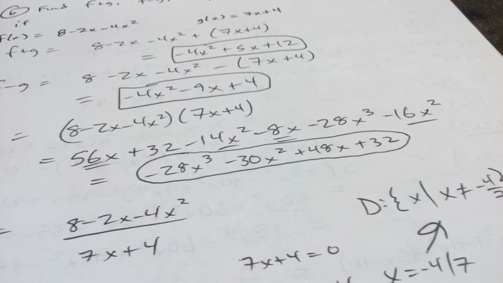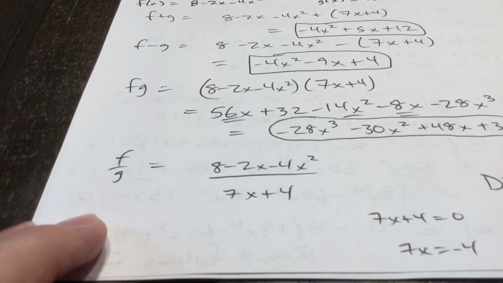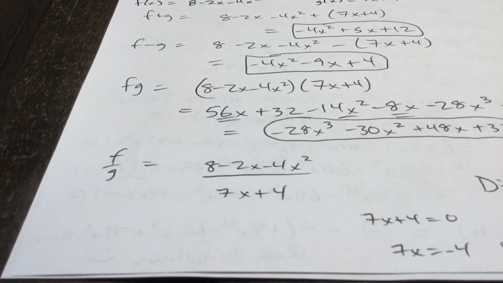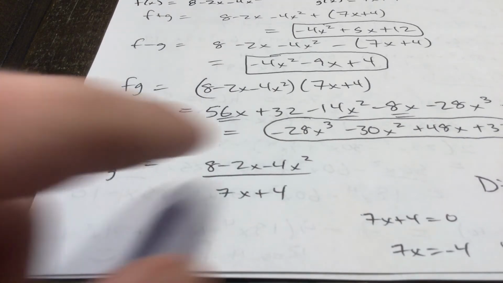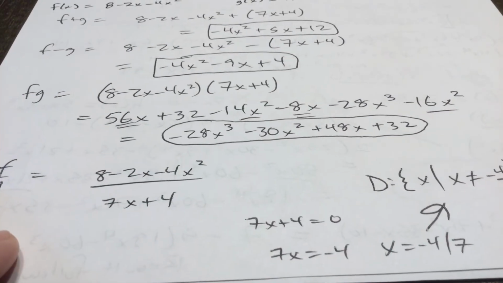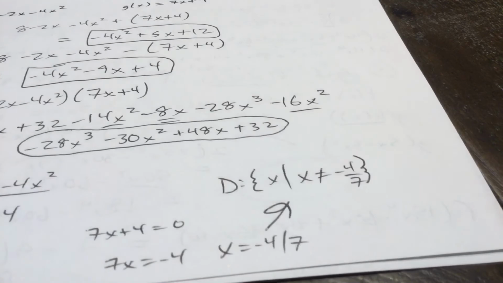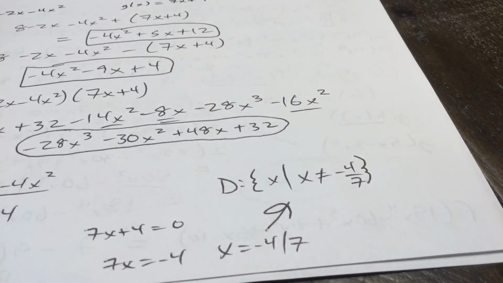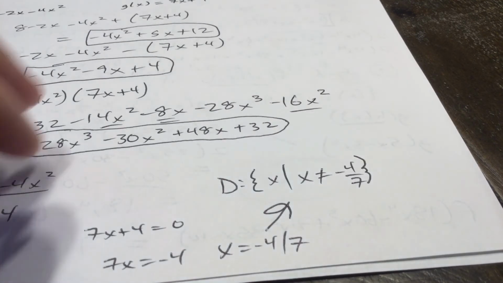What about f divided by g? Now you have to give the domain. That's like half of it, okay? Because you can literally just write f over g. There's nothing to be done there. So you can't divide by 0. Set the denominator equal to 0. So it has a domain x such that x doesn't equal negative 4 over 7.